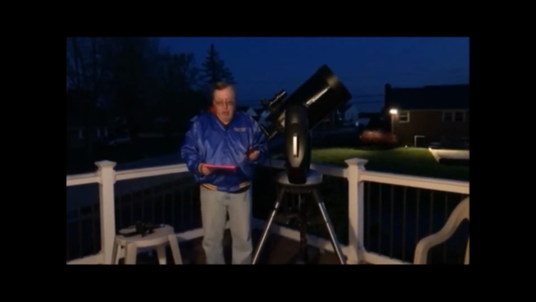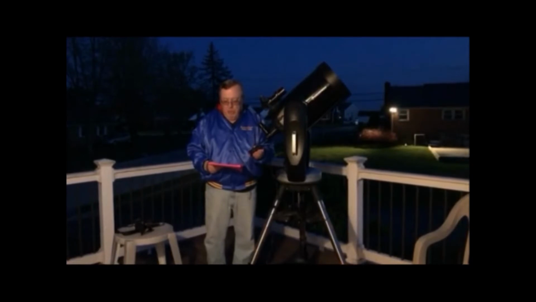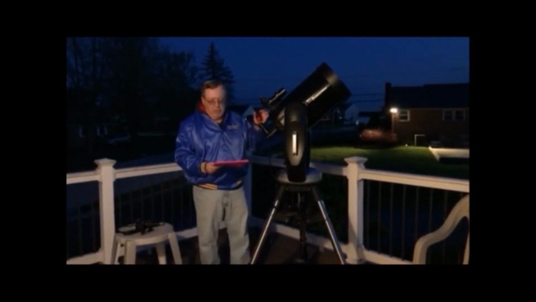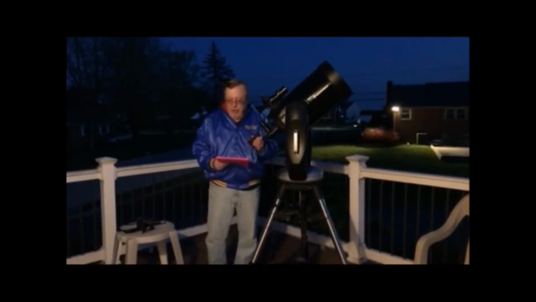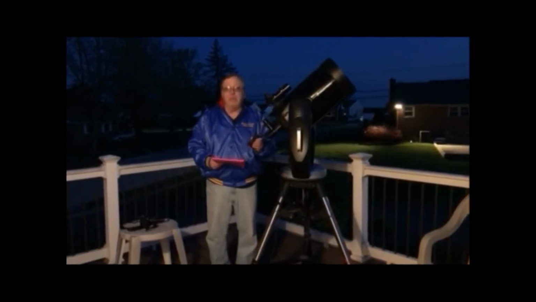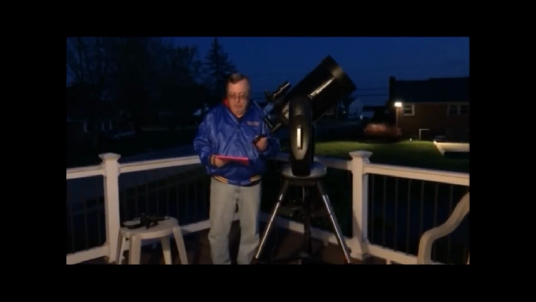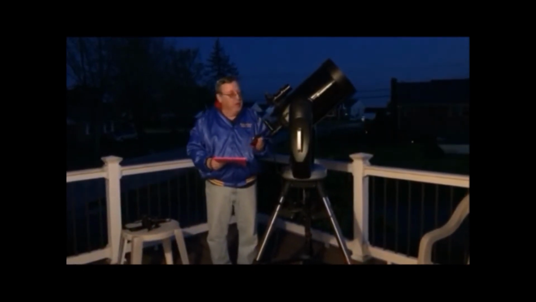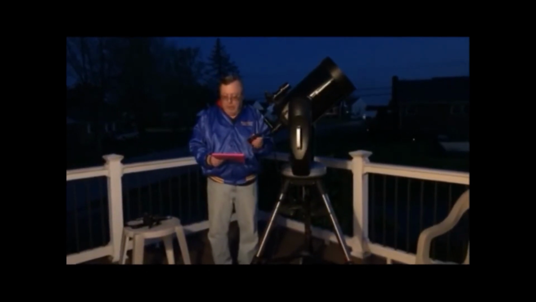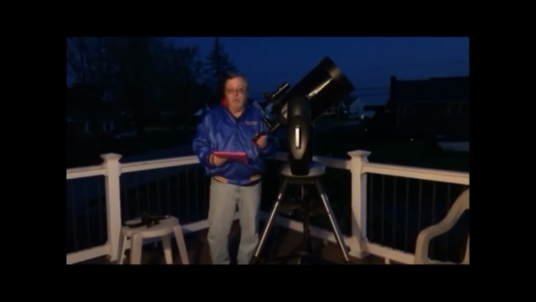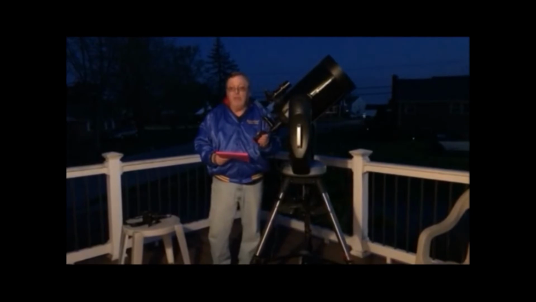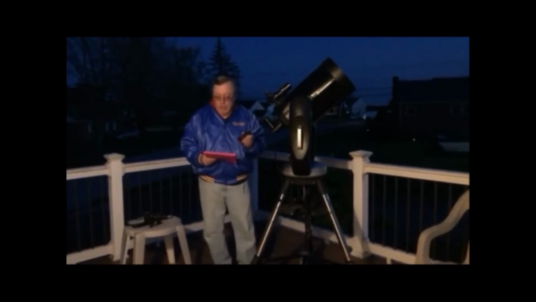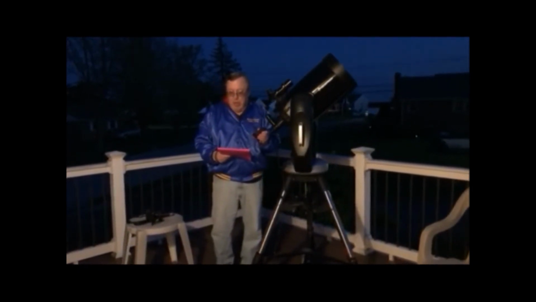If you tuned into our last episode, we used my giant electronic telescope that you see right here to take some video clips of the moon's surface. Tonight, right here from my home observatory, we are going to view and take still photos of stars and other deep space objects.